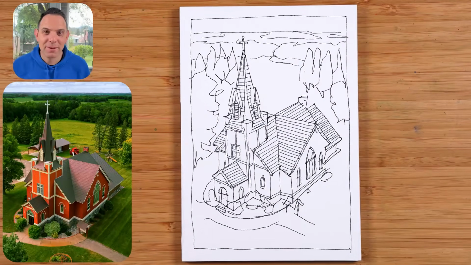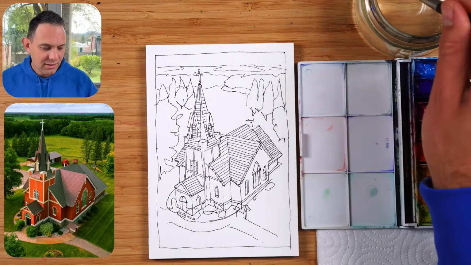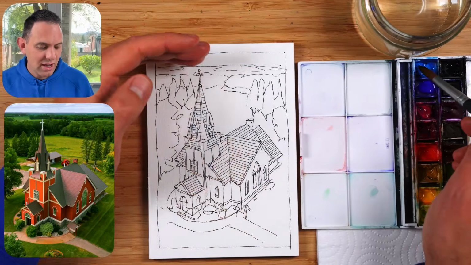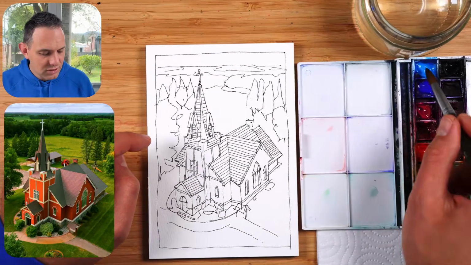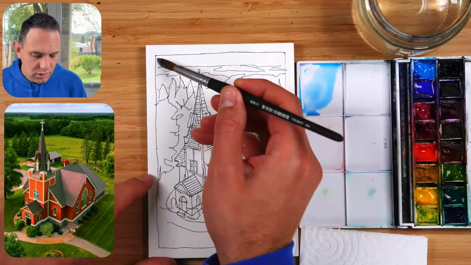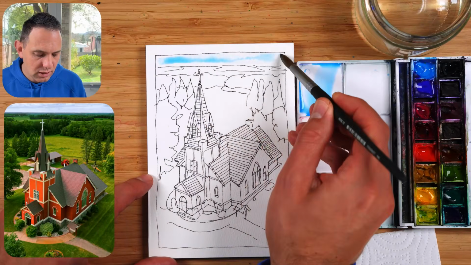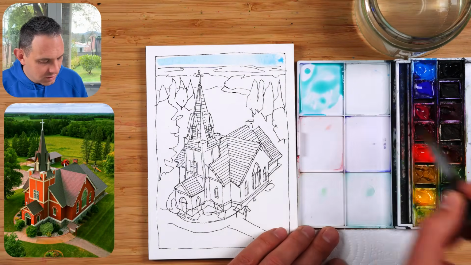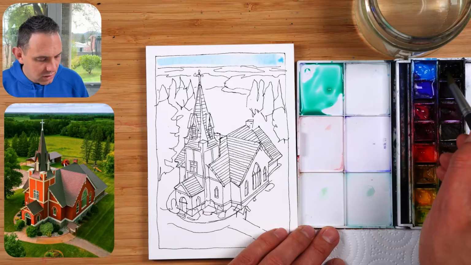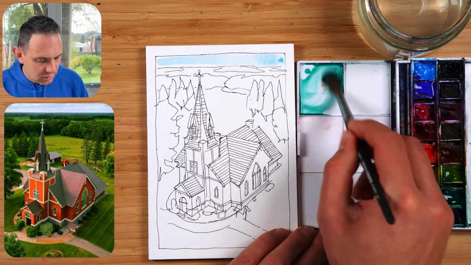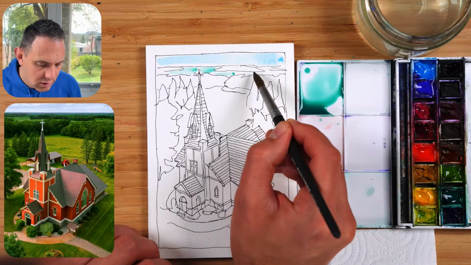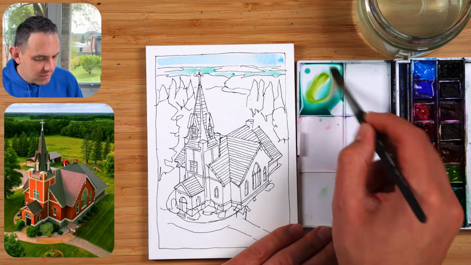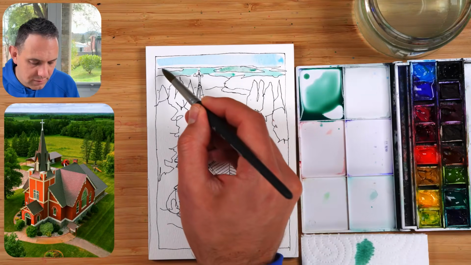Now let's get into watercolor. So we're going to start with the sky, make our way down. But first let's start with cerulean blue. Nice brush stroke through the sky here. See what happens if I add Viridian green into there. And a bit of Payne's grey to take out the saturation through there. So I might add a little bit of sap green in there.